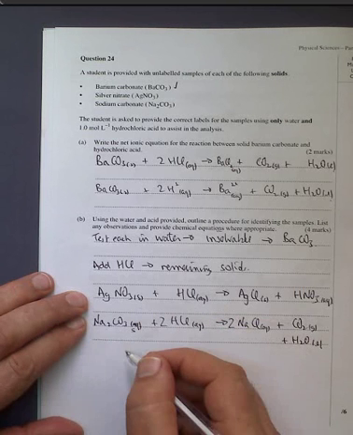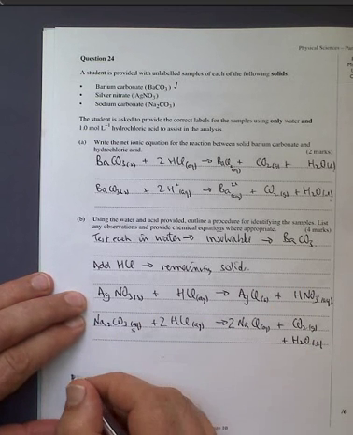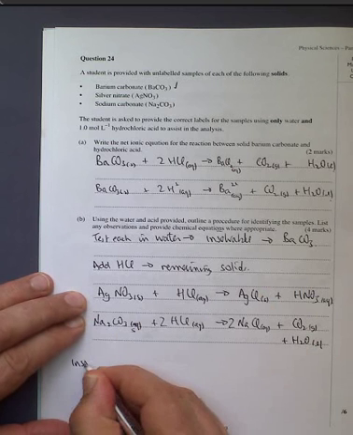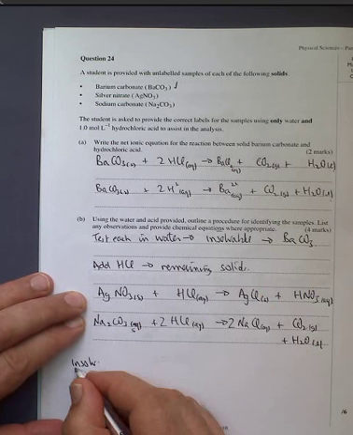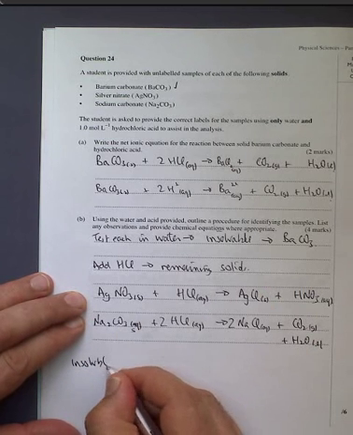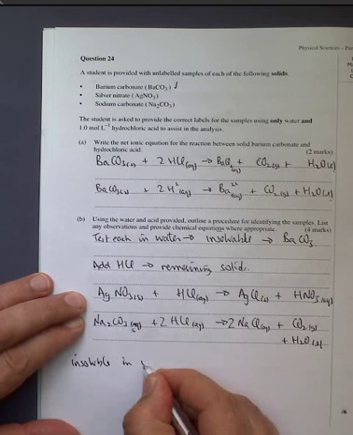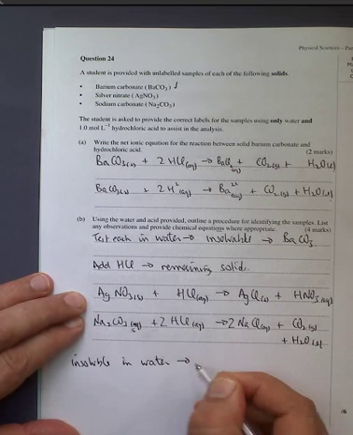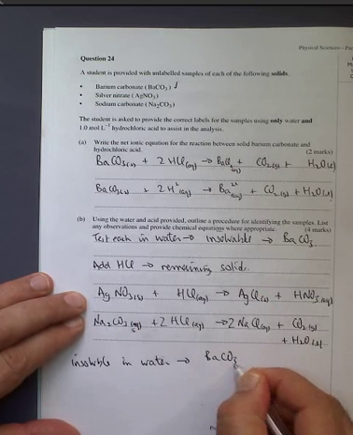Okay. So in order to do that, insoluble in water is going to be BaCO3.